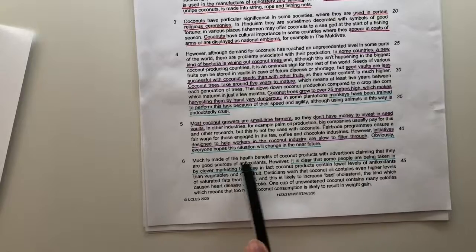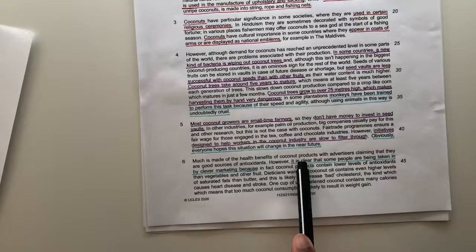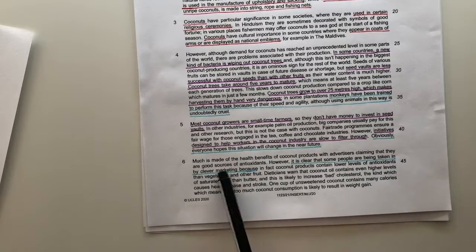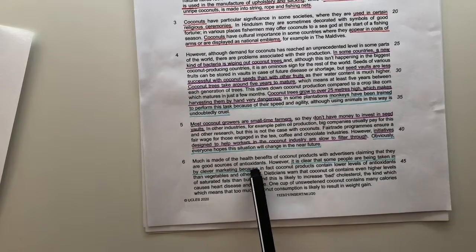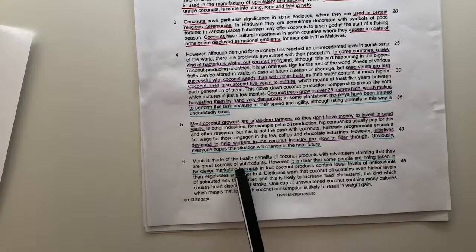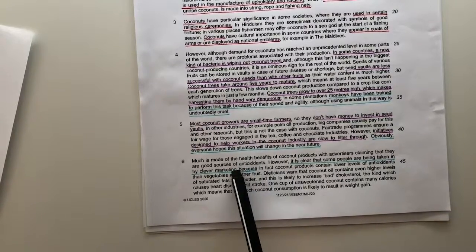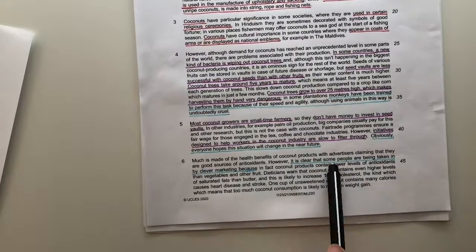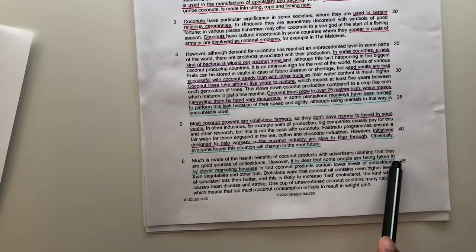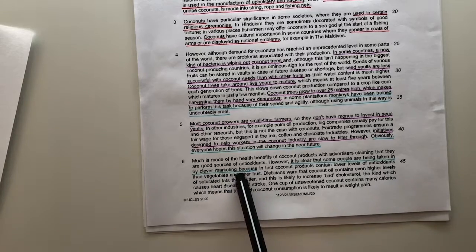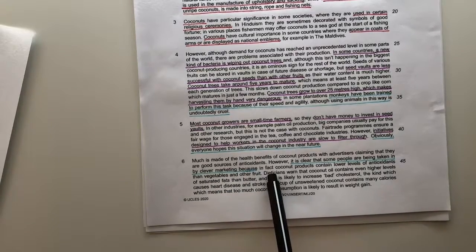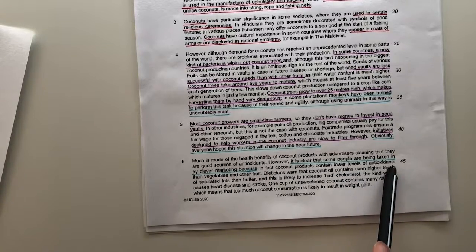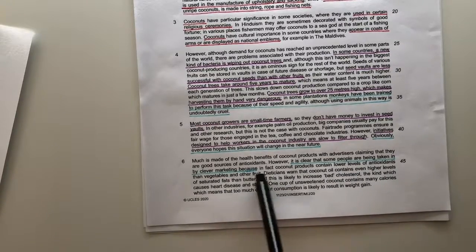Much is made of the health benefits of coconut products, with advertisers claiming that they are good sources of antioxidants. So again, this word is pretty tricky, antioxidants. However, it is clear that some people are being taken in by clever marketing, because, in fact, coconut products contain lower levels of antioxidants than vegetables and other fruit.